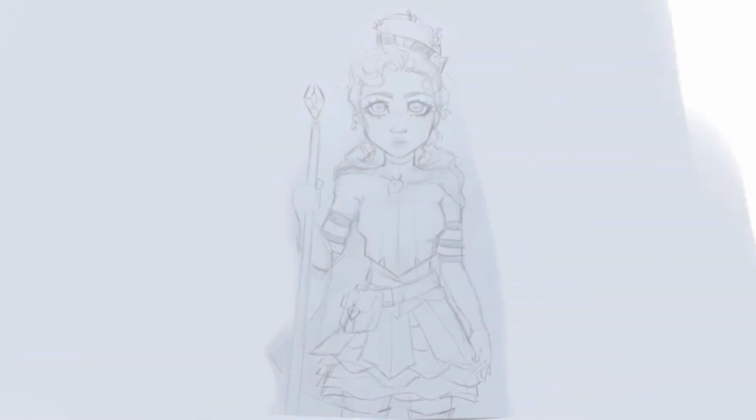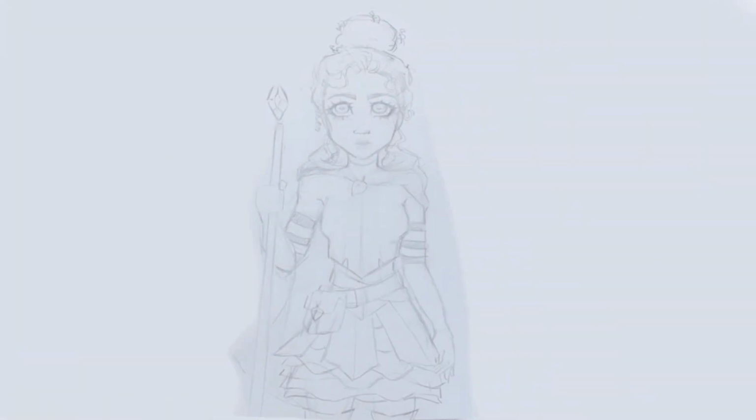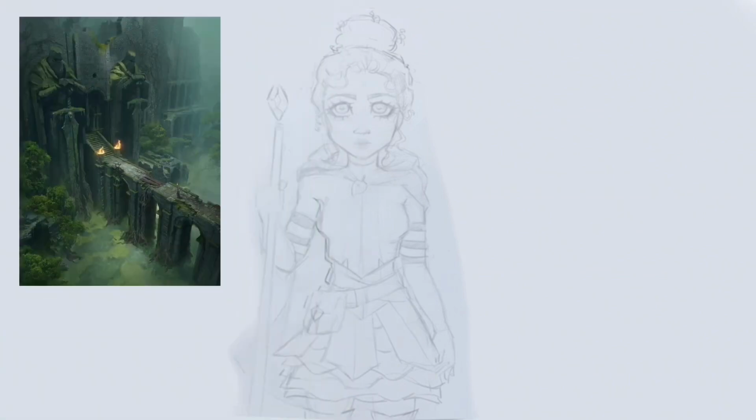Now onto our second character design. I hopped back onto Pinterest for this one, and I made my decision quite quickly, and I chose this picture. I'm honestly not really sure how to describe this one. I mean, it's definitely fantasy.